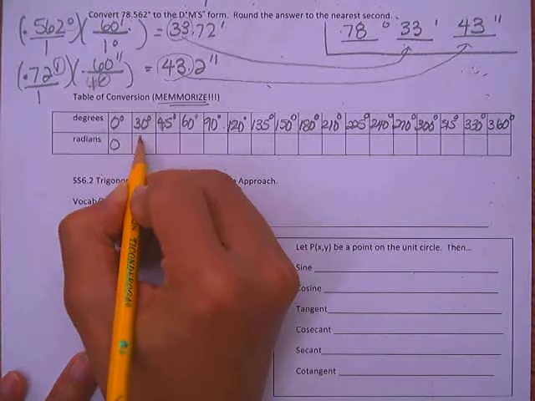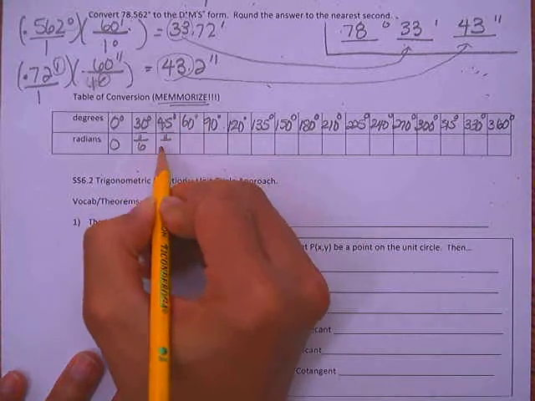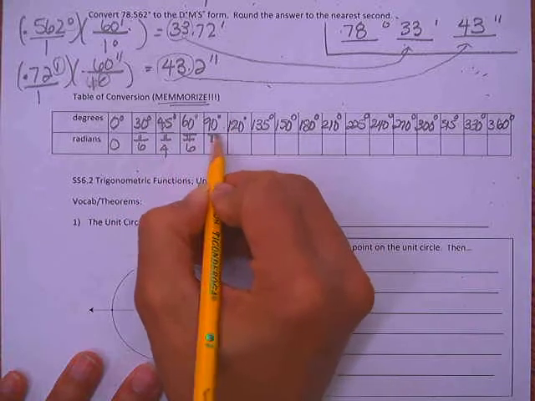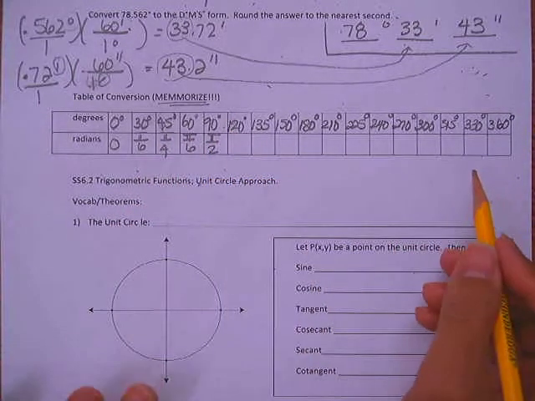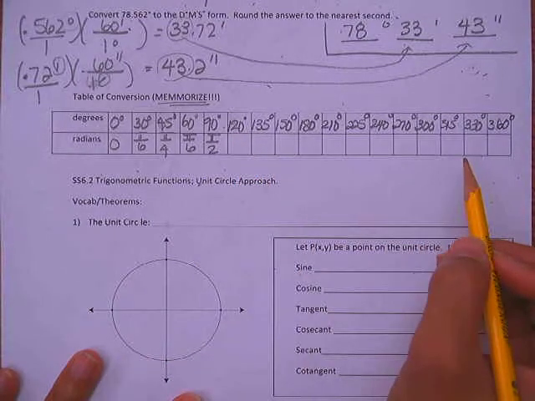30 degrees is going to be pi over 6 radians. 45 degrees is going to be pi over 4. 60 degrees is going to be pi over 3. 90 degrees is going to be pi over 2. And I'm not going to fill all of this out. I'm going to have you do some of these. Now, here's the trick of how to fill these out.